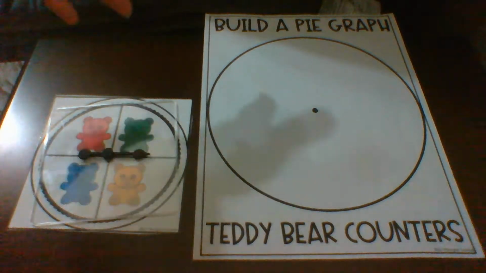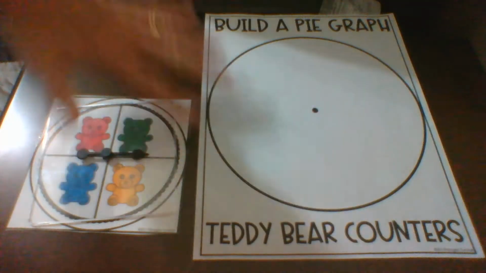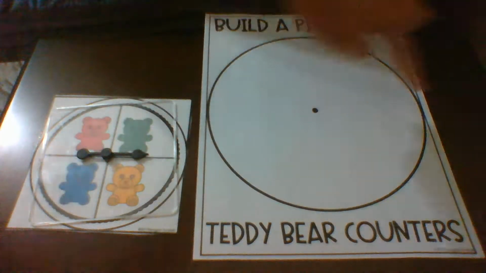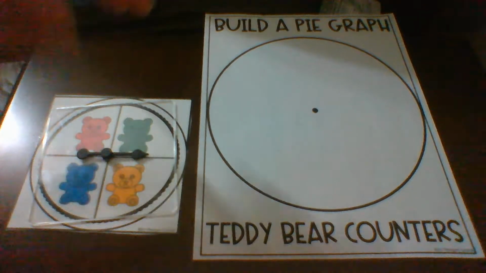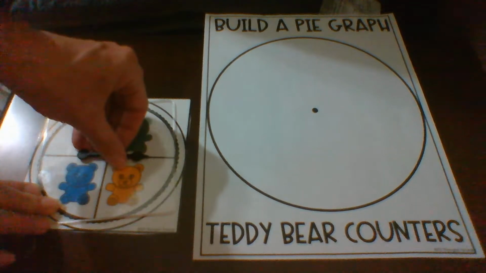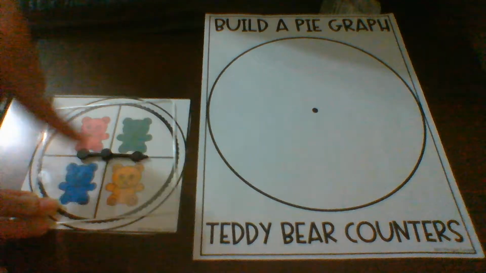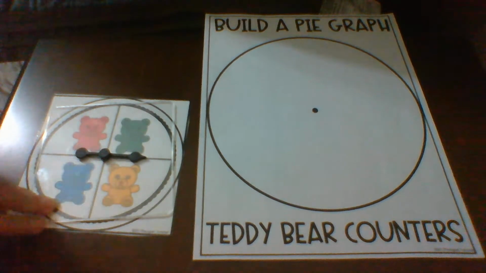Oh, it's a line. Good, because I wanted you to predict which one do you think will be the biggest part of our pie chart, which will take up the most space, which will be the biggest percentage of our pie chart. Go ahead, tell me on the count of 3. Green, yellow, blue, or red. 1, 2, 3. Okay, we'll see if you're right.